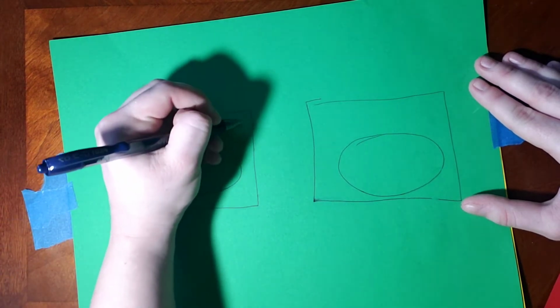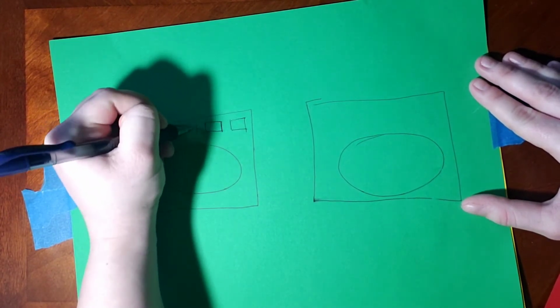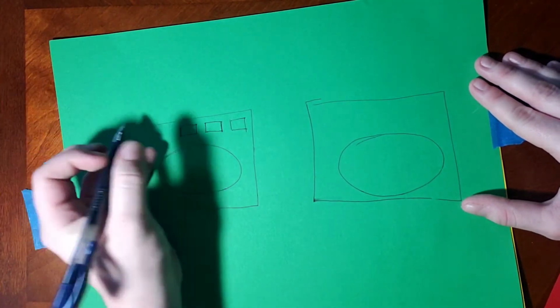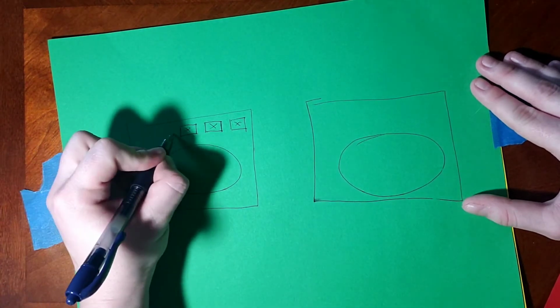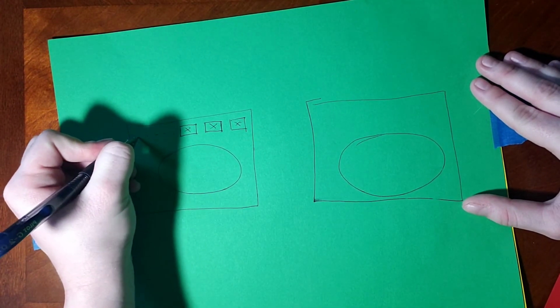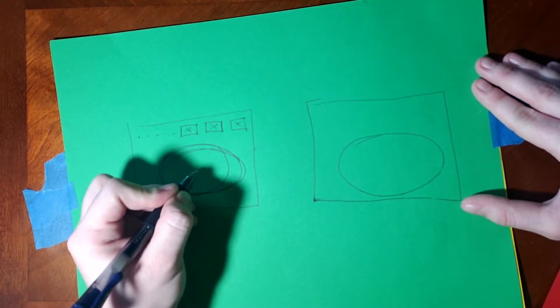What we can do, and this will just be a drawing example of it, is you have these regular panels where you just have filler information in your story, and then boom, you want to really grab the reader's attention.